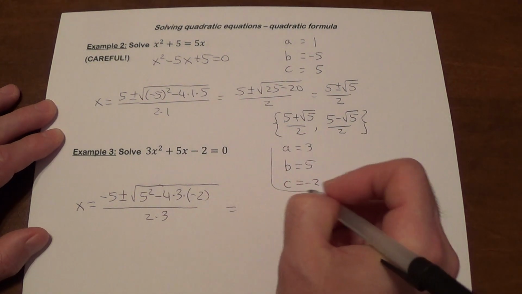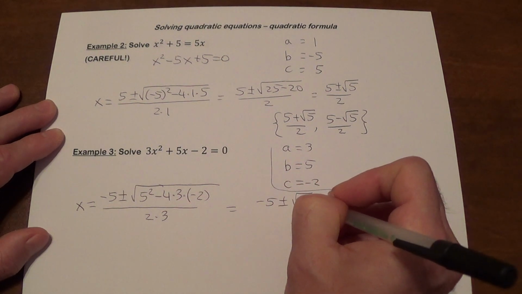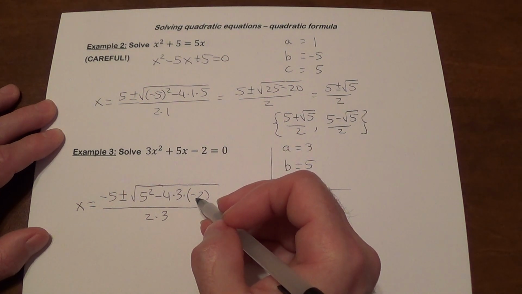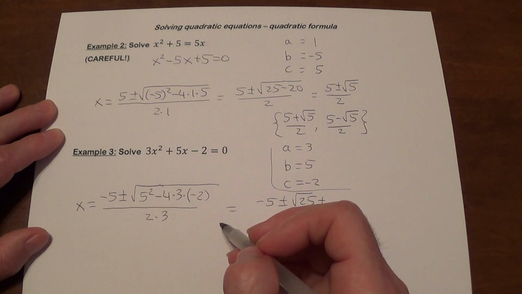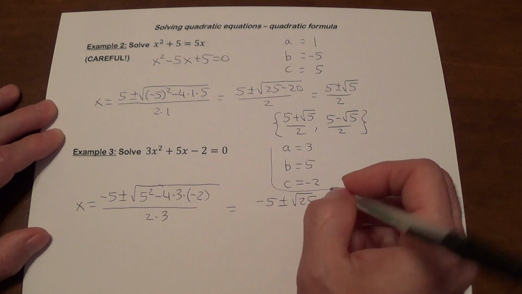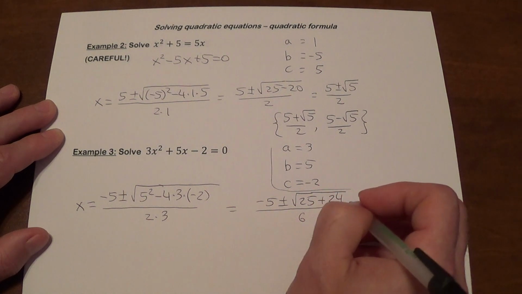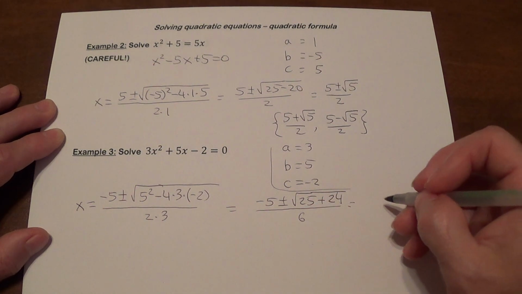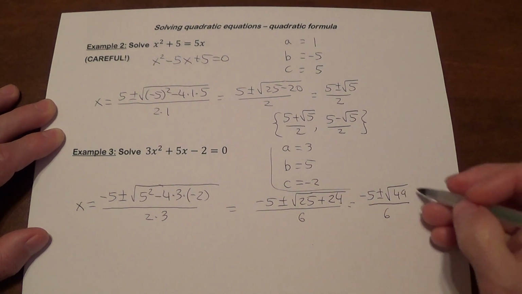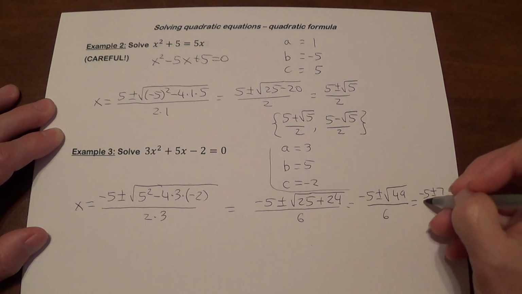So if we continue here, negative 5 plus or minus the square root of 25 plus, what do we have here, 4 times 3, 12 times negative 2 is negative 24. So it's going to end up being plus 24 because two negatives make a positive, over 6. That's going to give us negative 5 plus or minus the square root of 49 divided by 6, and 49 is a perfect square. Negative 5 plus or minus 7 over 6.